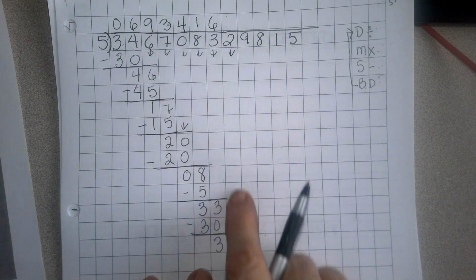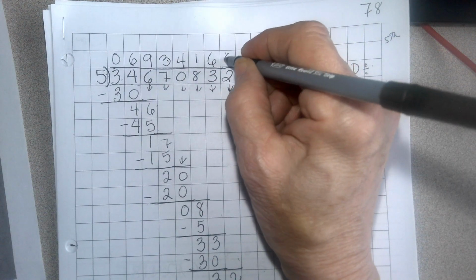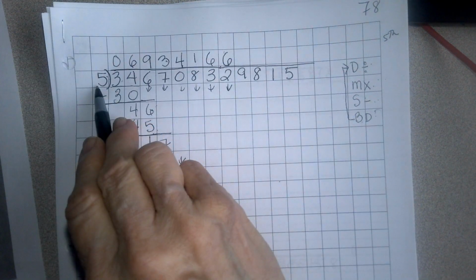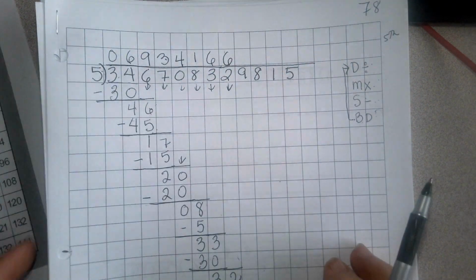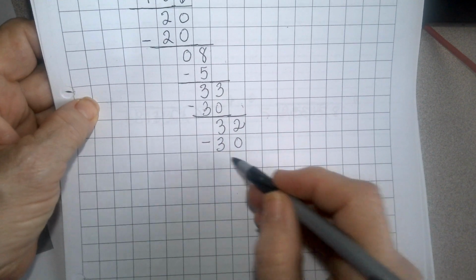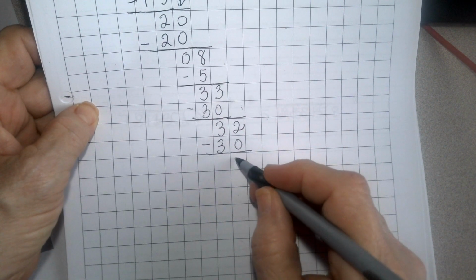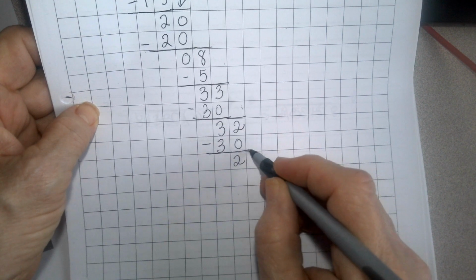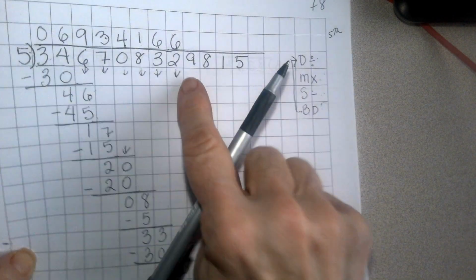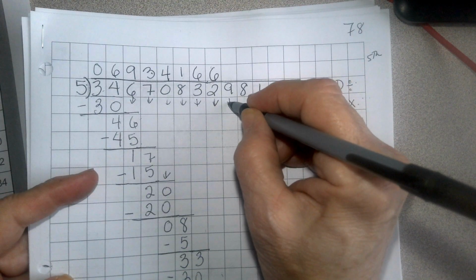How many 5s in 32? 6 again. So go ahead and put a 6. And then you're right here. 6 times 5, mommy multiply, is 30. Sister subtract. We get a 2. Then brother bring down. And which brother is it? Brother 9.